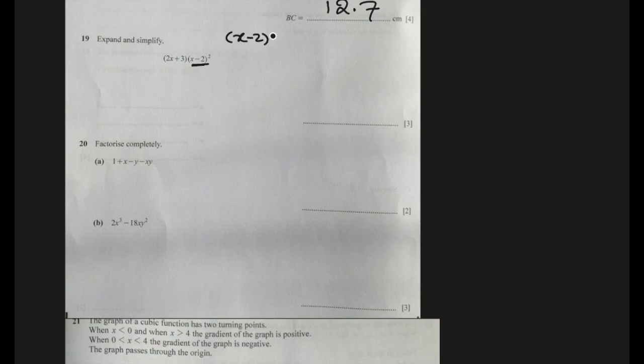x minus 2 times x minus 2 will be x square minus 2x minus 2x plus 4. So we get what? x square minus 4x plus 4. This is the expansion of the second bracket, and first one was 2x plus 3.